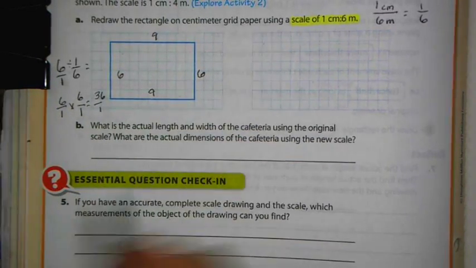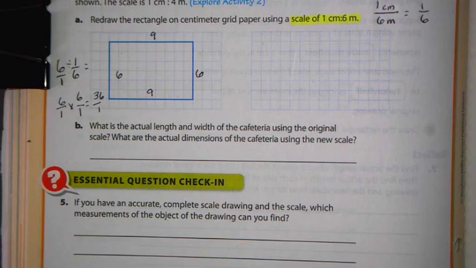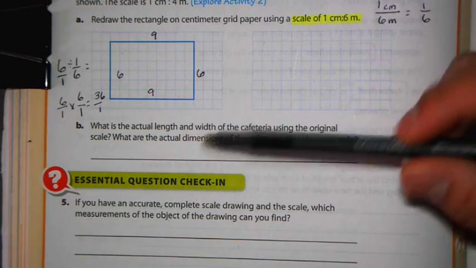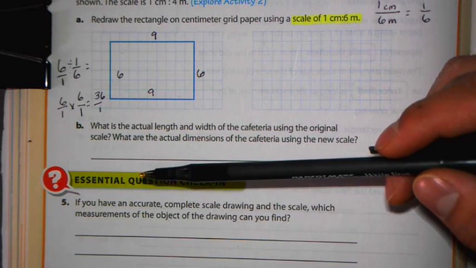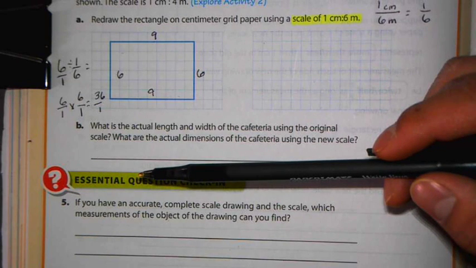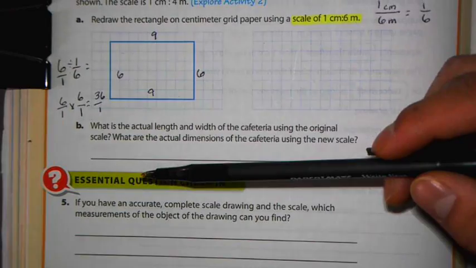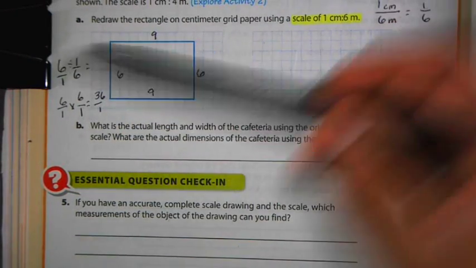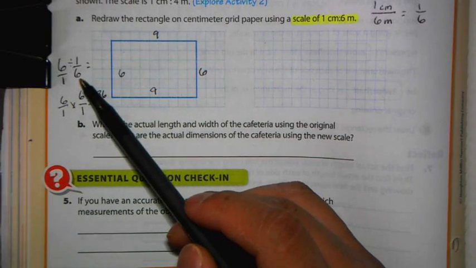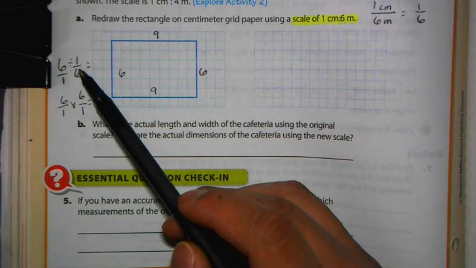Now, there's a mistake that I made here that I wanted to make sure I point out, because it shouldn't have been dividing by 1/6. It should have been multiplying by 1/6. Let me show you the difference in the answer.